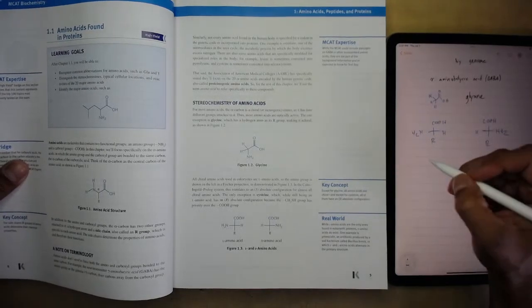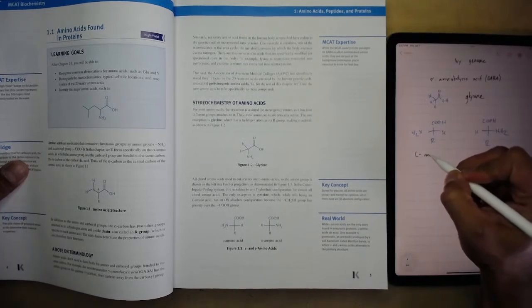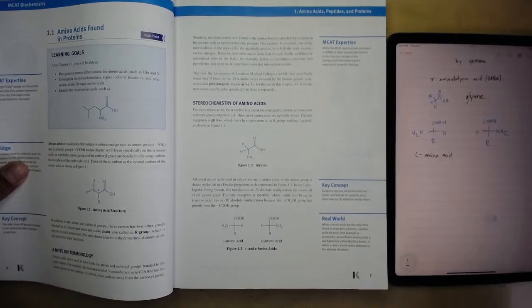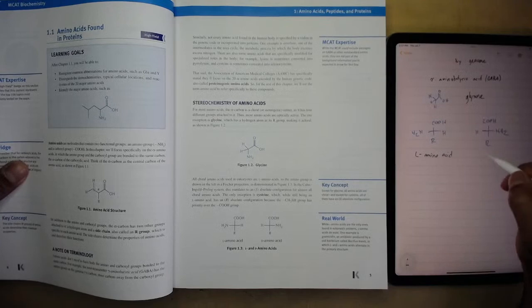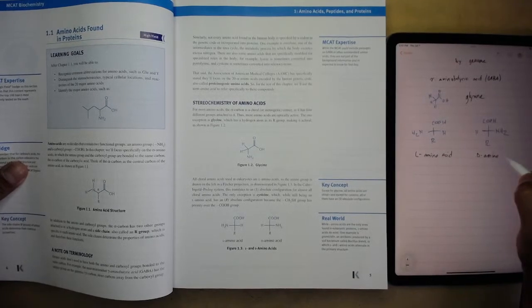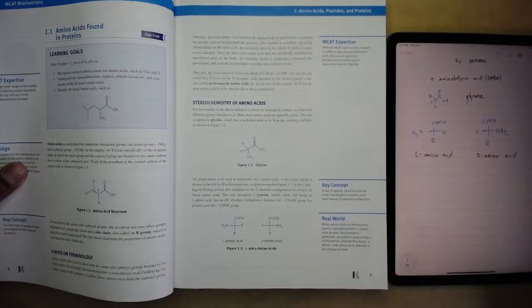The NH2 on the left would be our L amino acid, and the NH2 on the right would be our D amino acid.